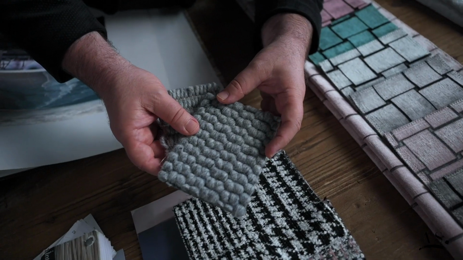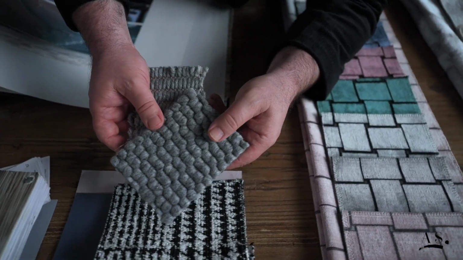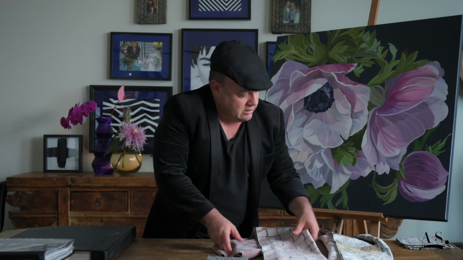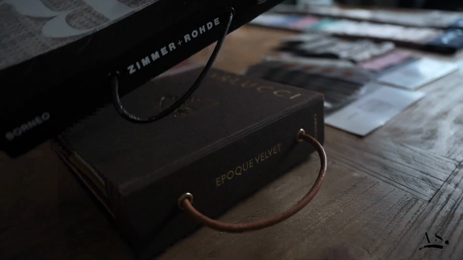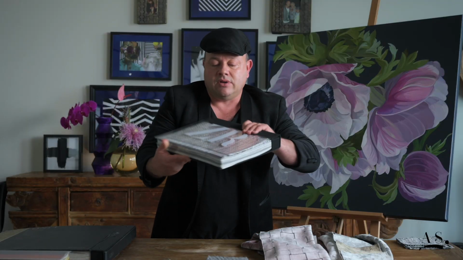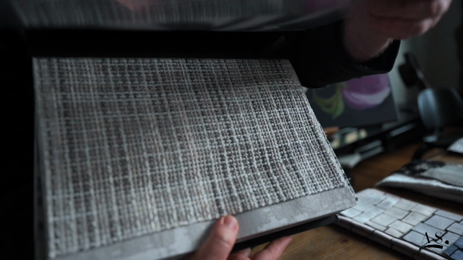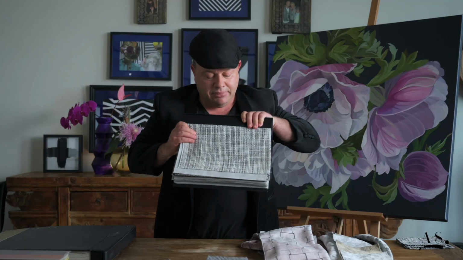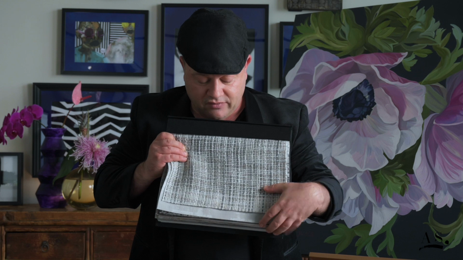If I'm not happy with my carpet, I could get a beautiful grey wool, making sure that these tones are relatively cool. I've got my pillows here. What else could I do? I've got to think about my curtains. So I've got another Zimmer and Rohde fabric here. Now I might have shutters or block out blinds over the main windows for privacy. It's a bedroom, so we need to think about privacy.